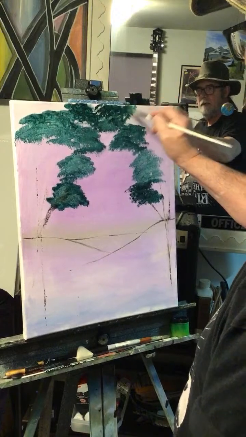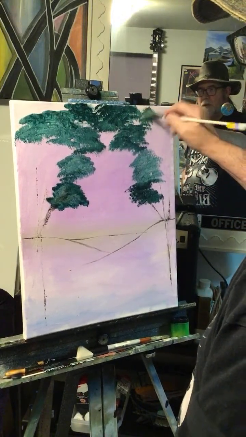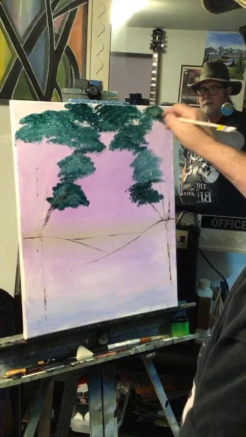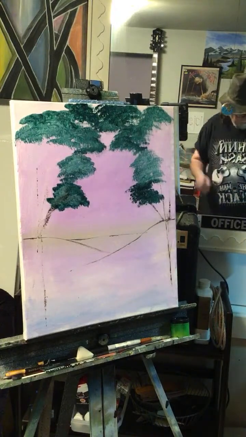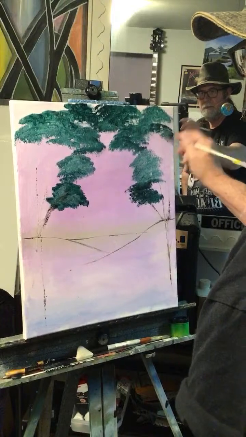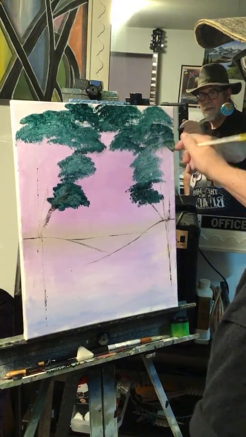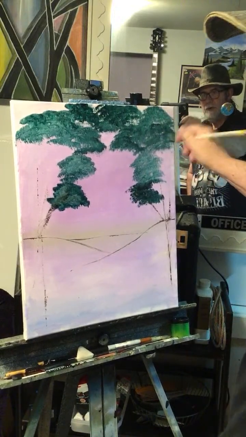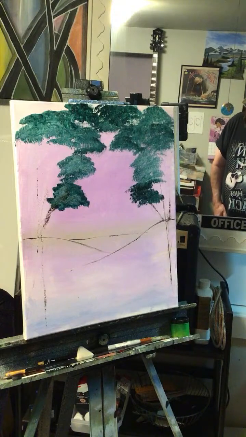Basically, I want all these leaves to be different colors and stuff. They're not all going to be green. Some are going to be yellow, some will be orange. It all depends on how I highlight them.